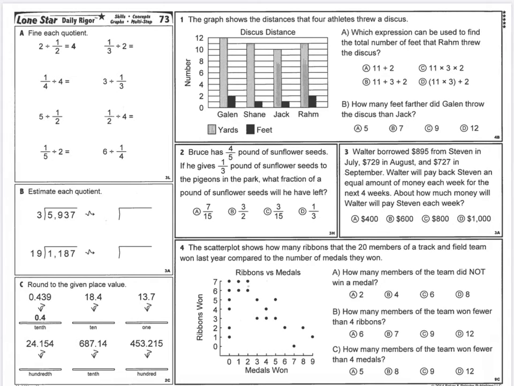Alright. B. How many members of the team won fewer than 4? So, are we going to include 4 on this or not? Nope, we are not. So, we're going to look at these. Is that right? Say no. No, Miss Rochelle, that's not right. Why?